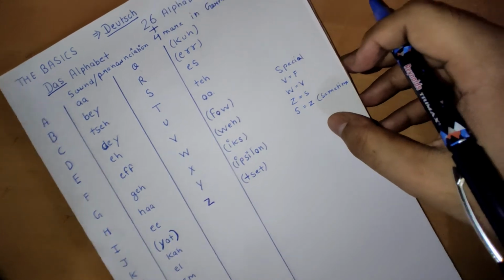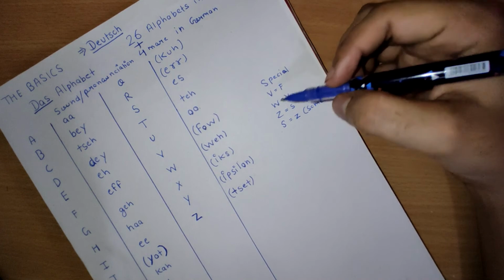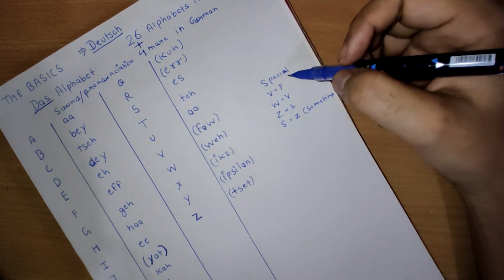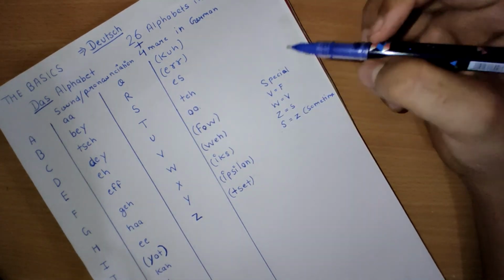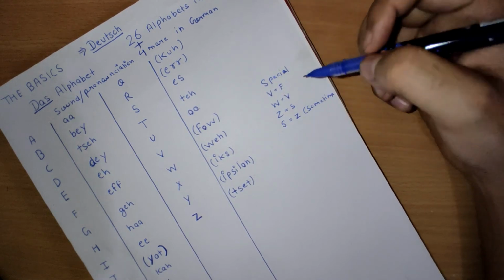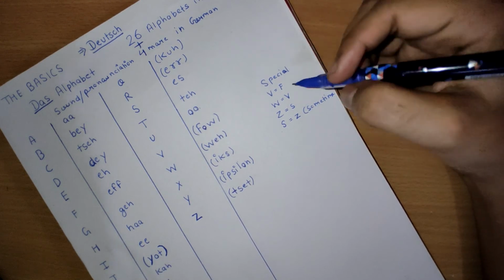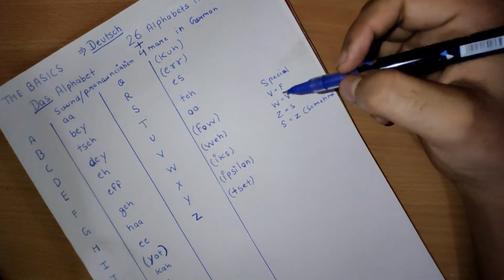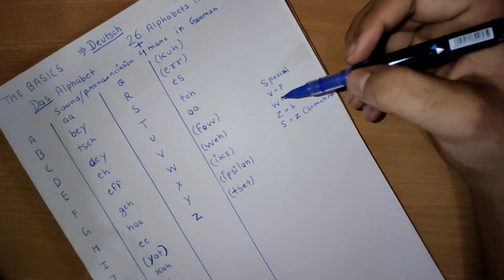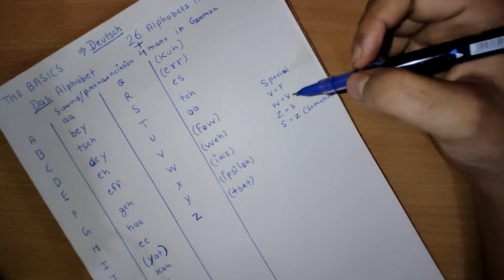Now I've written 4 special ones, which if you are an English speaker can be tricky. As you can see, I've written V is equal to F. Why? Because V is from F. So in German language, V, as we speak it, sounds like F. You will see it in the upcoming videos when I write the words and sentences, and when you read it, you will be reading V as F. It can be tricky, but it will come eventually.